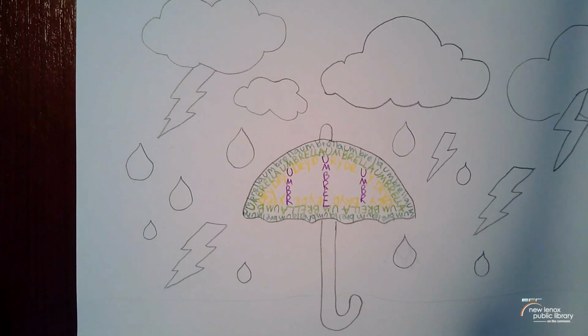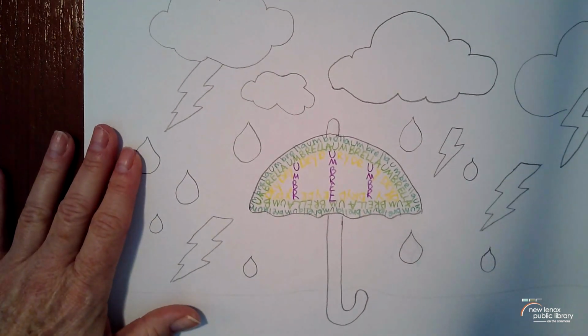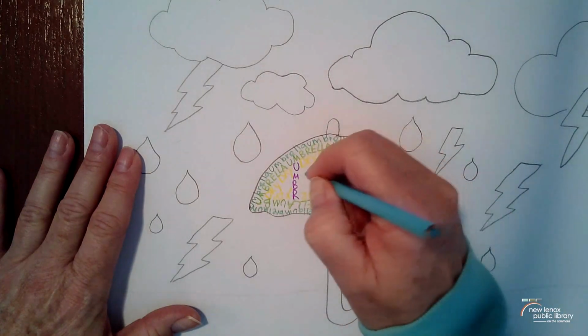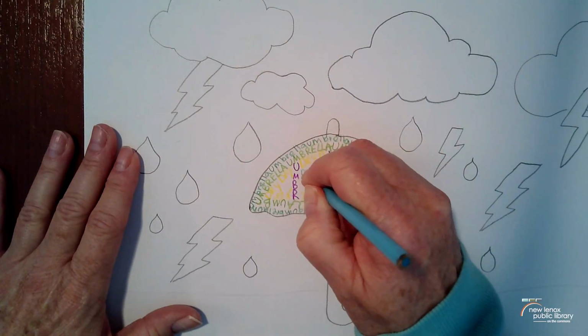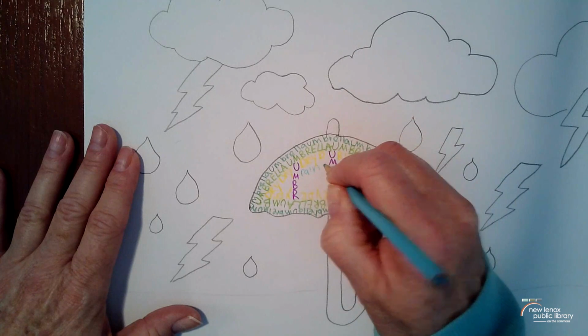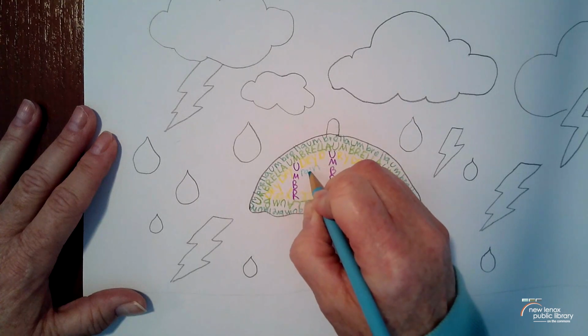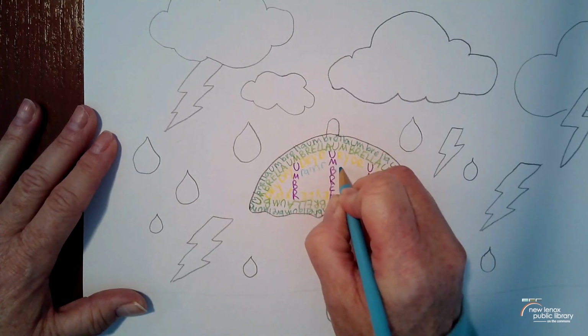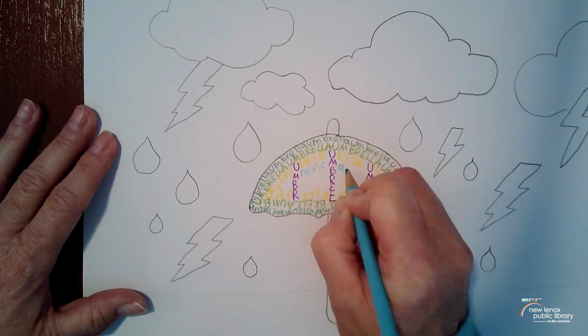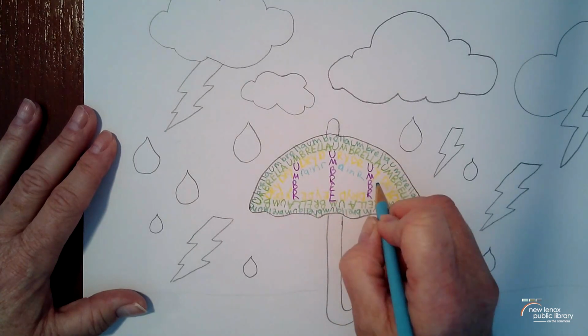What color should we use next? How about a little bit of this light blue? And let's try putting in the word rain. I'm going to use lowercase letters. And there's, once again, extra space over here, so I'm just going to put R-A-I-N.